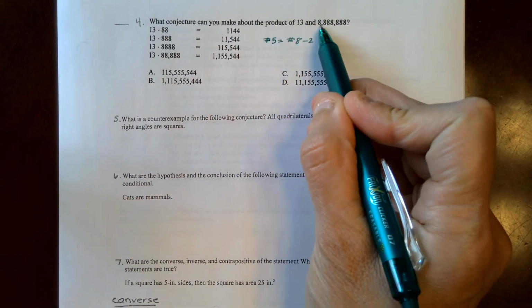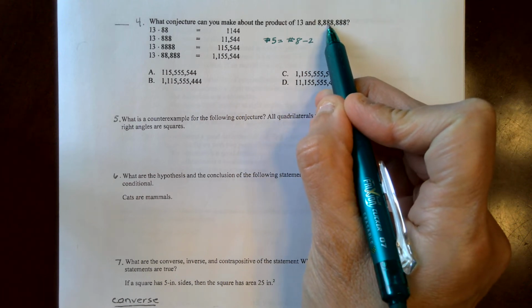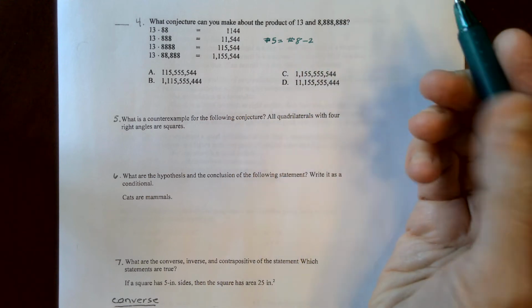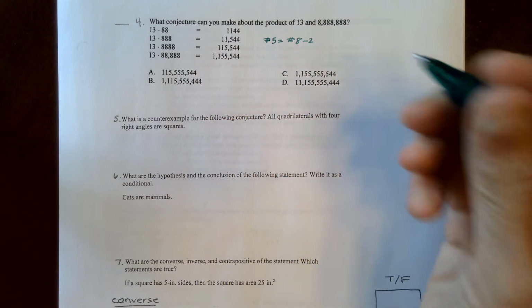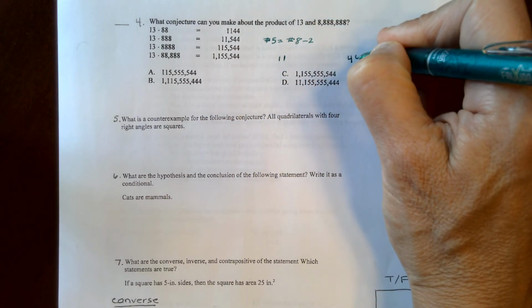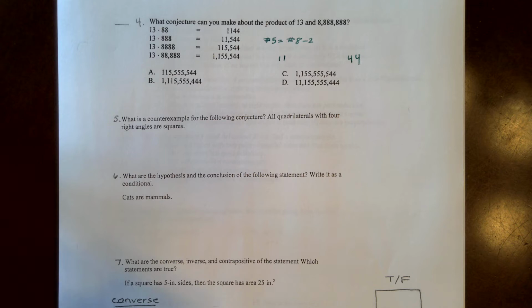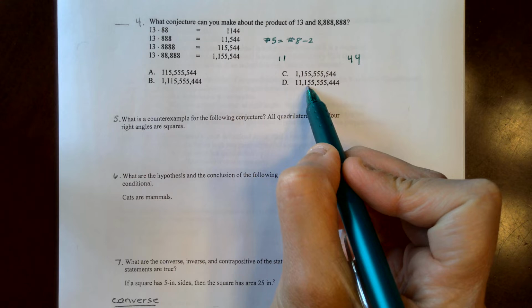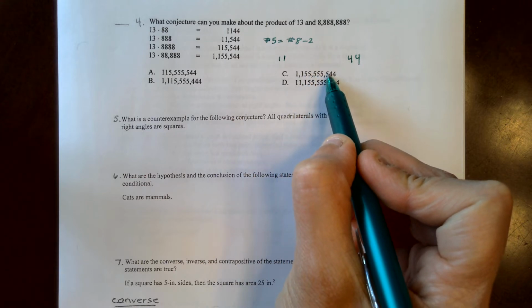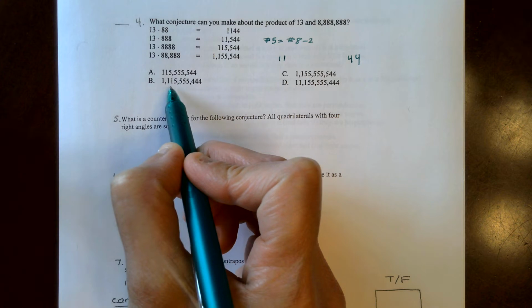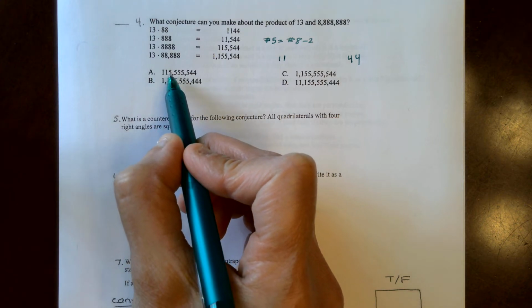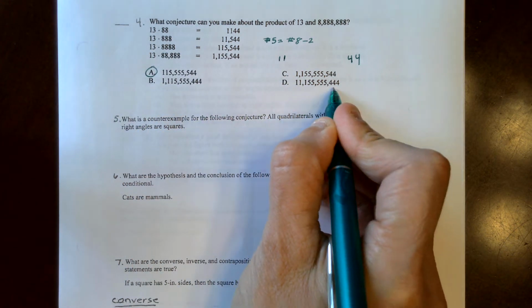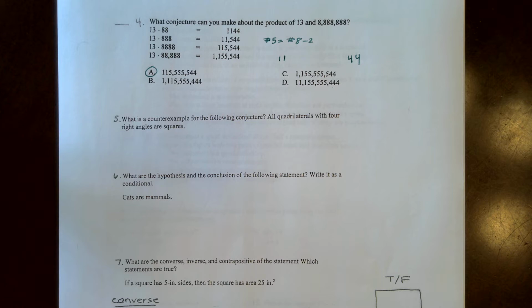So let's look up here at this one. So the product of 13 and all these 8s. So 1, 2, 3, 4, 5, 6, 7 8s. And we're going to take away 2. So that leaves us with 5 5s. So we're looking for the one that buffers with a 4 and 1s on the ends and has 5 5s. Let's see here. 1, 2, 3, 4, 5, 6. Nope. That's got 3 1s. That's not even in there. That's got 3 1s. Nope. 1, 2, 3, 4, 5. There it is. See, these have 3 1s and 3 4s. Those are not an option.